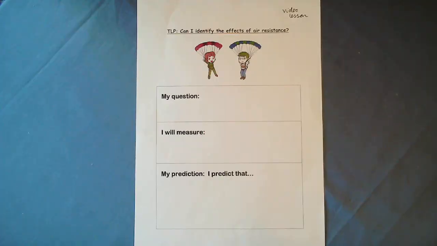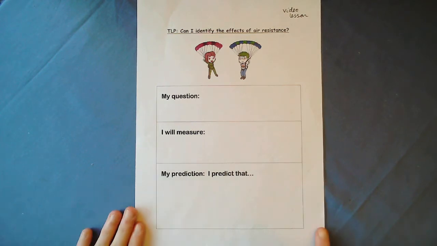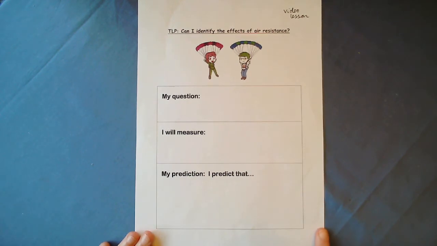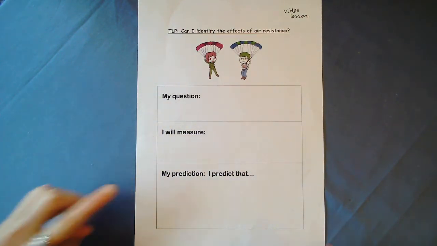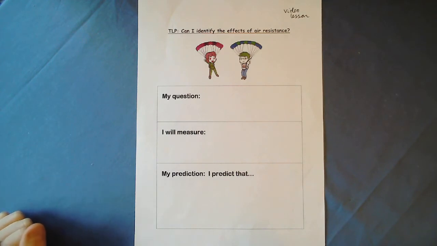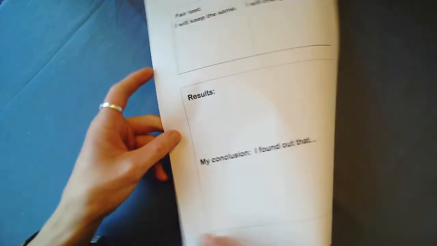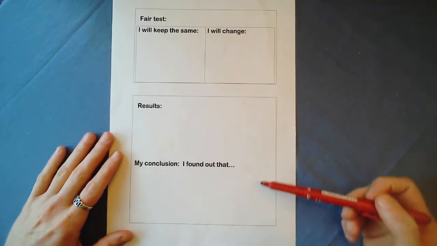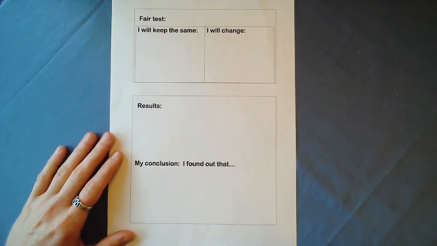So whether you're planning to do this experiment at home or not, please find this sheet from your pack and we're going to have a look at the different sections together. If you would like, you can write down each section with me, or you can just listen. But I would really like everybody to have a go at doing a conclusion when we get to that part.